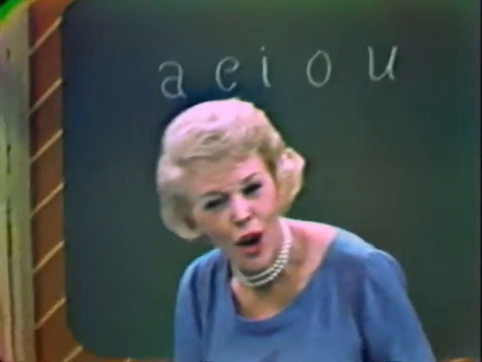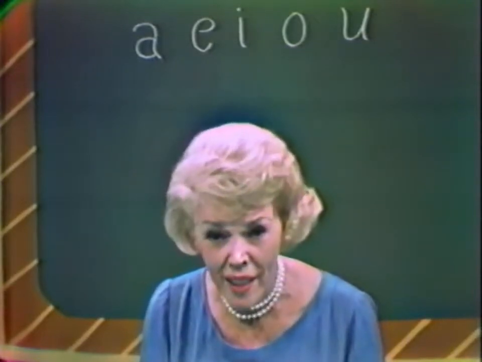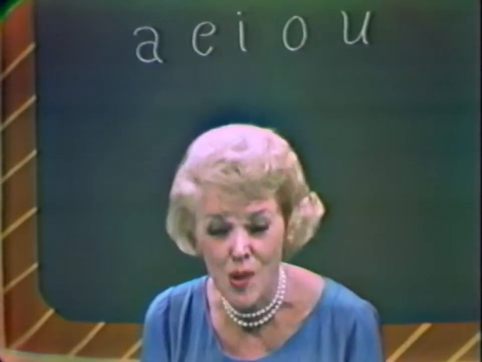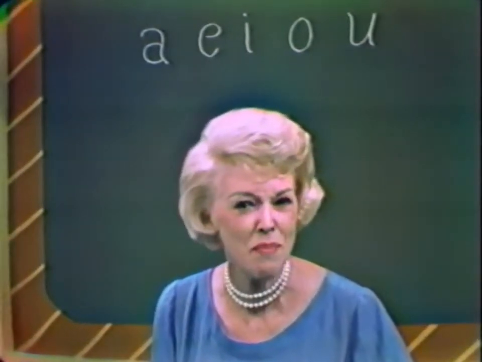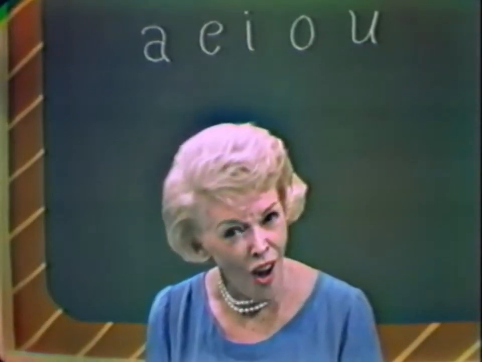These 5 letters belong to a special group called vowels, and they are the hardest working letters in the alphabet. There's at least 1 vowel in almost every word, and sometimes more than 1. How many vowels are there in your name? If you don't know, ask your mother or father to tell you. Now let's learn these important vowels with our song.